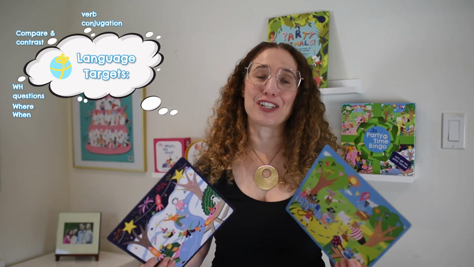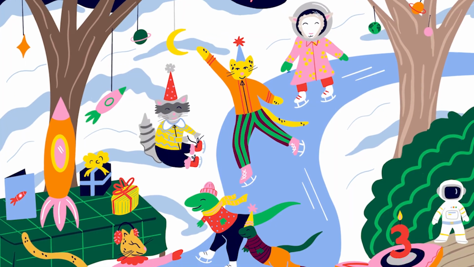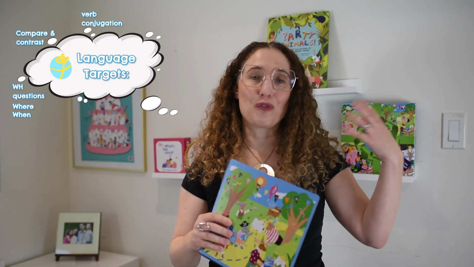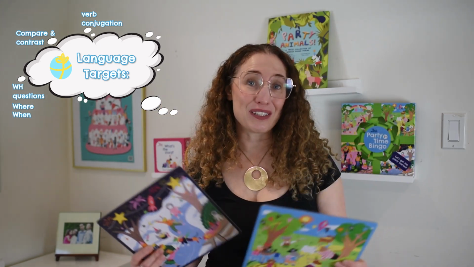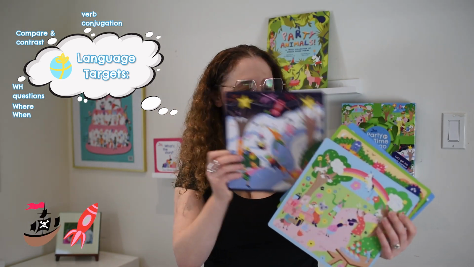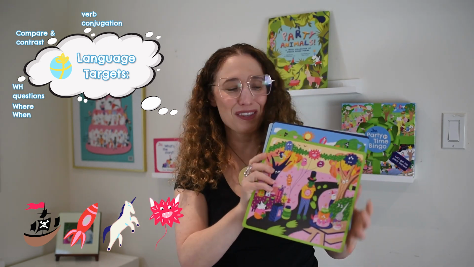And of course, as you're talking about activities, you're inherently talking about verbs. You're inherently talking about actions. So then there are a lot of opportunities to talk about they are skating or they are pointing. So you could do verb conjugation very easily built into the game. We've got our pirate theme, our outer space theme, rainbow theme, and our monster theme.